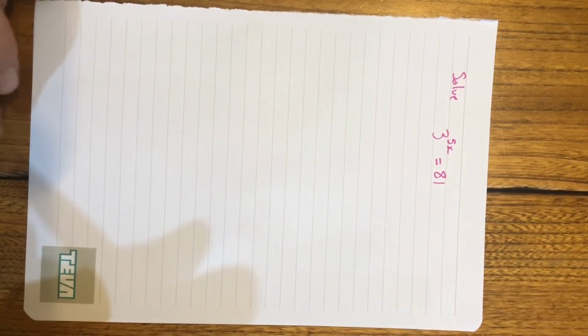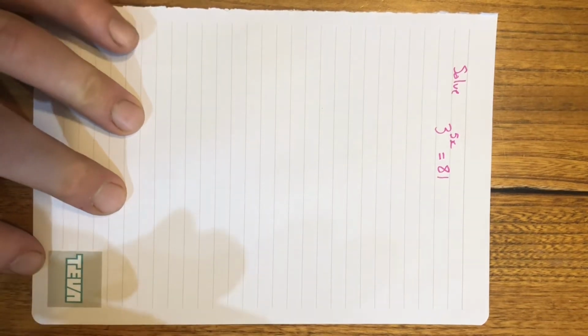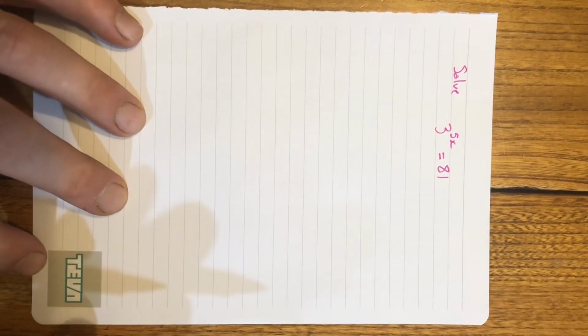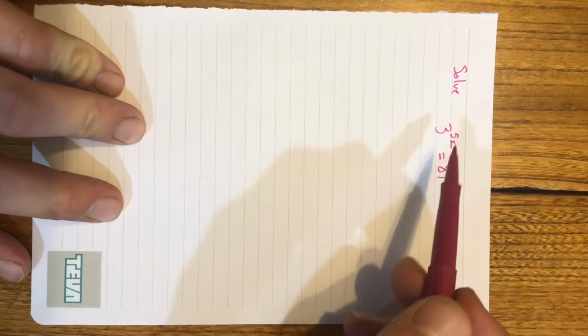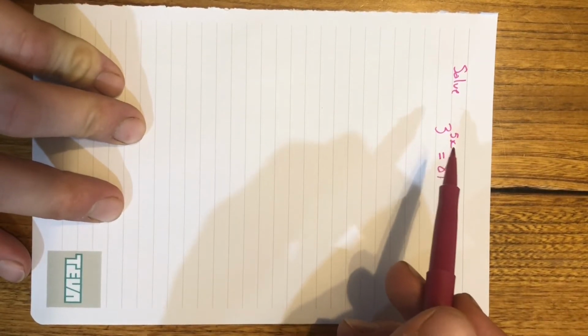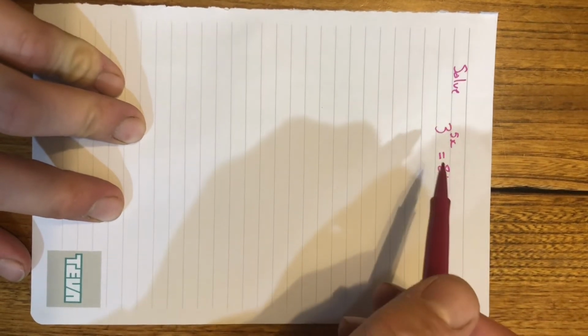All right, hi everybody. So we're going to take a look at solving some exponential equations, and these problems are going to go from easy to medium to hard. So the first problem we have is going to introduce a strategy that's going to be used pretty consistently throughout, and that is finding a common base. You may recall this from last year.